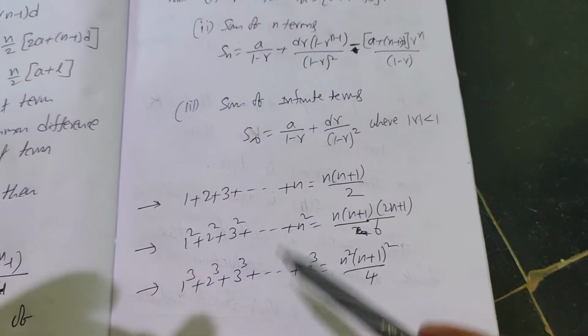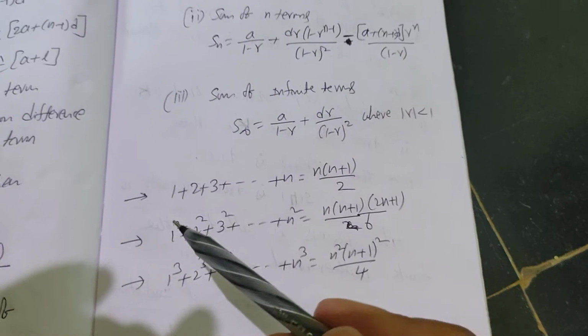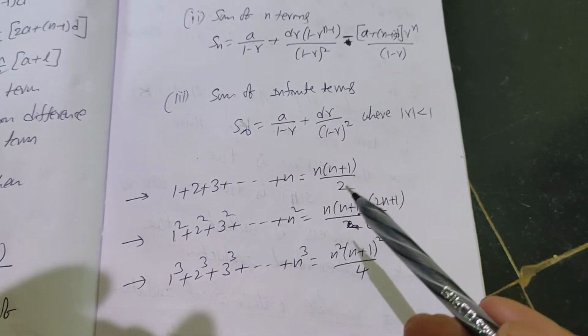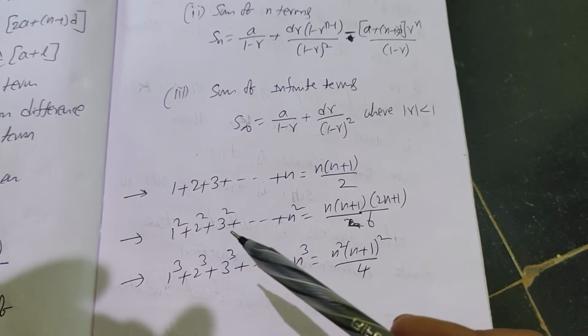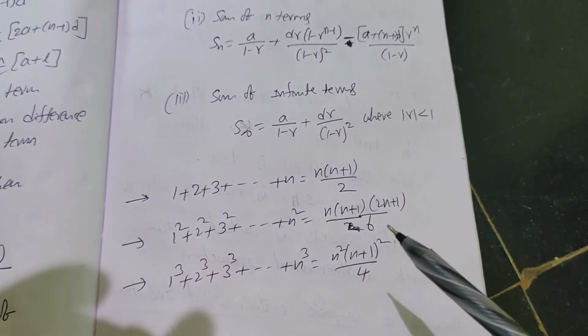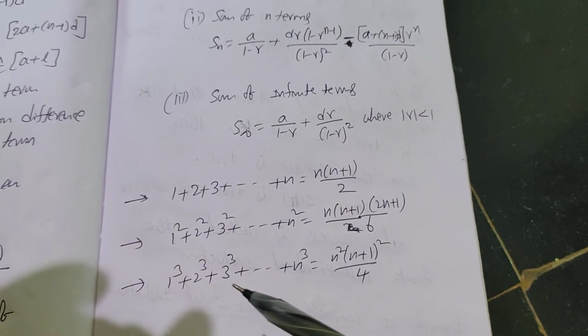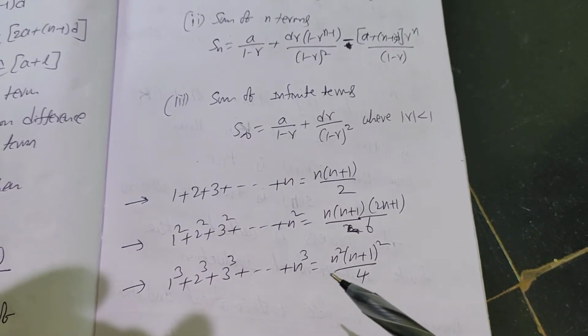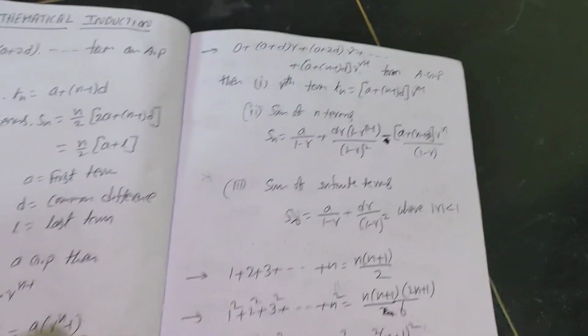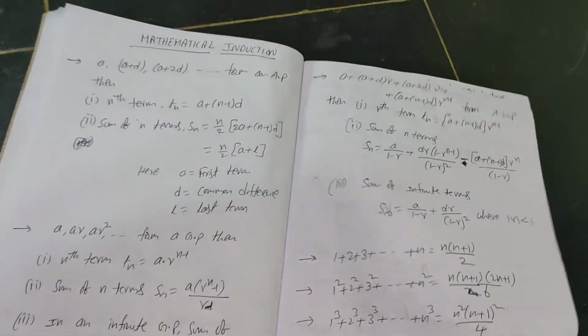Next one. These formulas are also very useful. Already we know 1 plus 2 plus 3 plus and so on plus n is equal to n into n plus 1 by 2. 1 square plus 2 square plus 3 square plus and so on plus n square is equal to n into n plus 1 into 2n plus 1 by 6. 1 cube plus 2 cube plus 3 cube plus and so on plus n cube is equal to n square into n plus 1 whole square by 4. Just remember all these formulas.